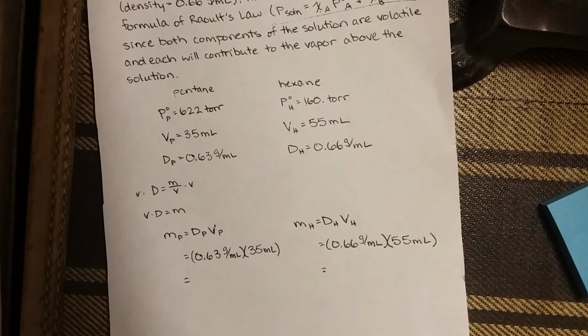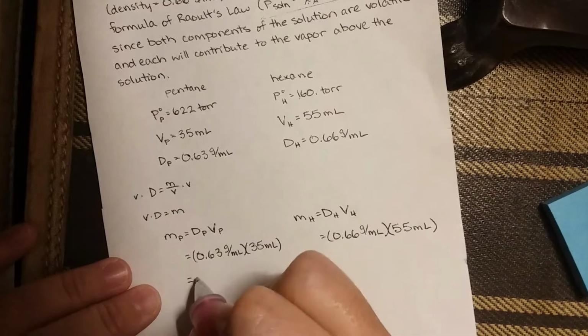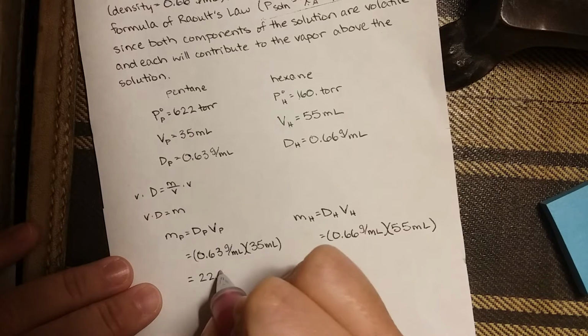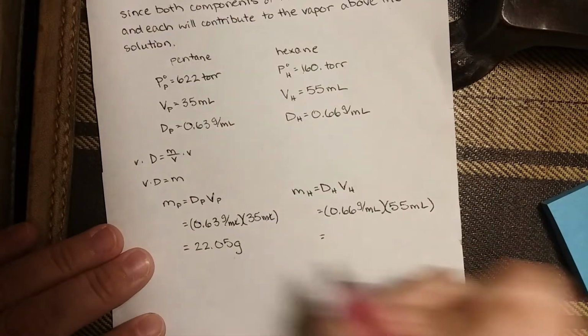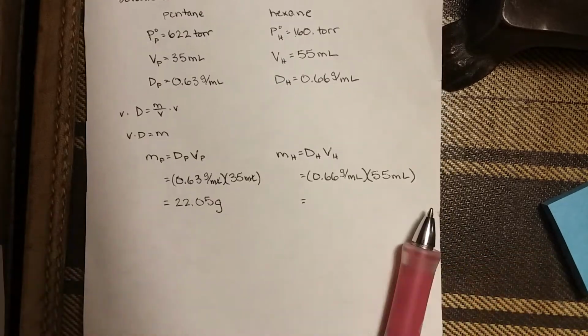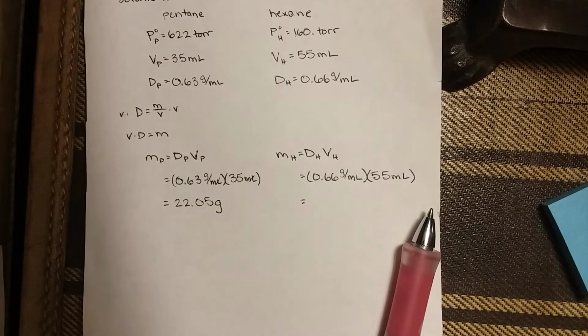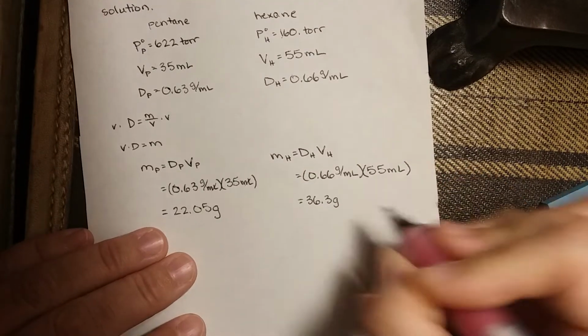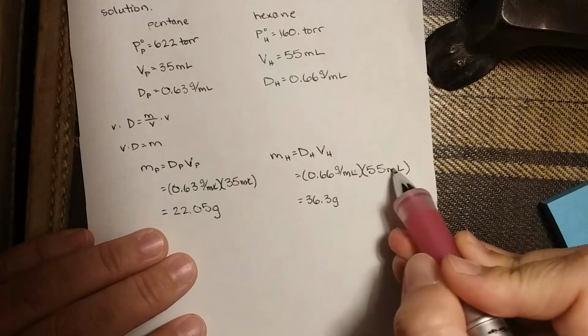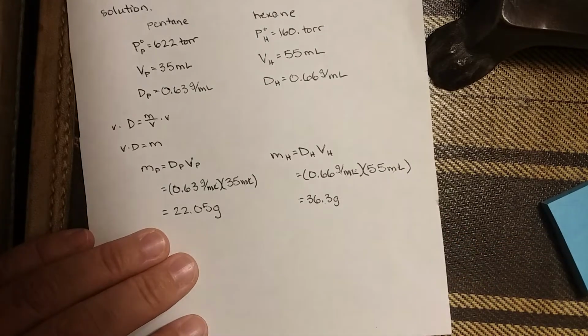So I've got 0.63 times 35, and I get 22.05. My mL in the denominator cancel with mL in the numerator, and that leaves me with grams. And then for hexane, I have 0.66 times 55. For that one, I get 36.3 grams. Again, the mL cancel. Okay, so now I've got mass in grams.